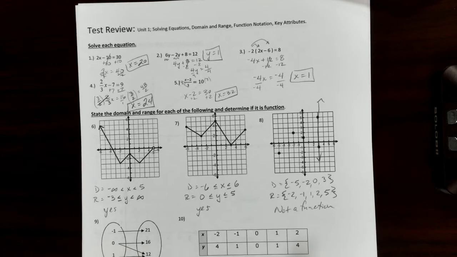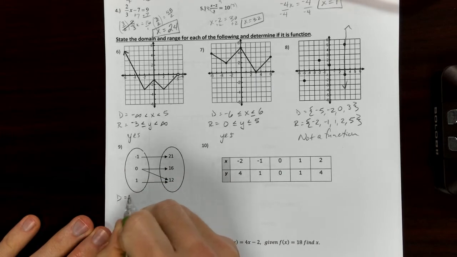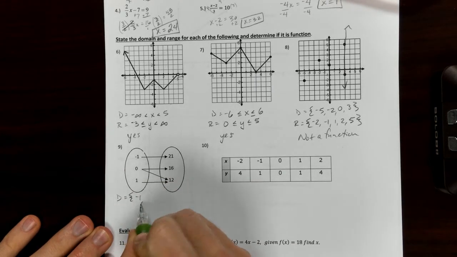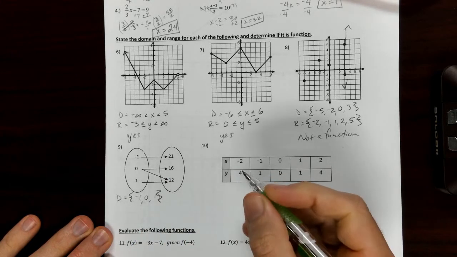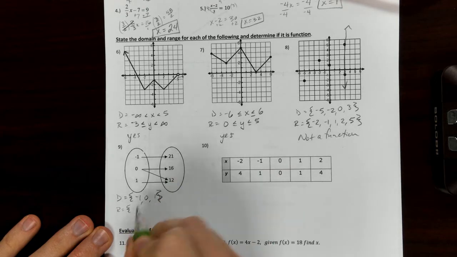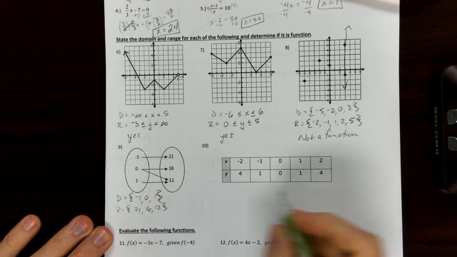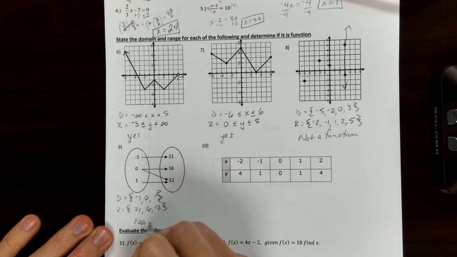Number 9, you're looking at a mapping. Okay, so the domain is -1, 0, and 1. Your range is all your y's, your outputs. Your range is 21, 16, and 12. Is it a function? No, because 0 maps to 16, 0 maps to 12. Not a function.